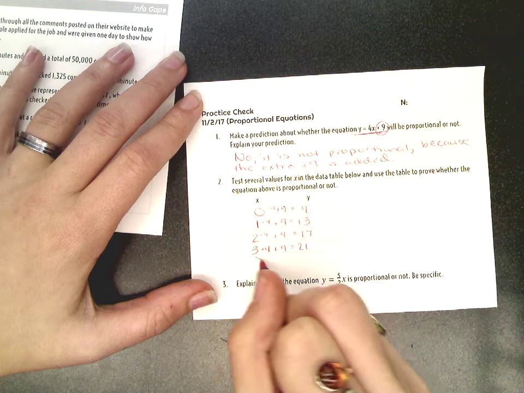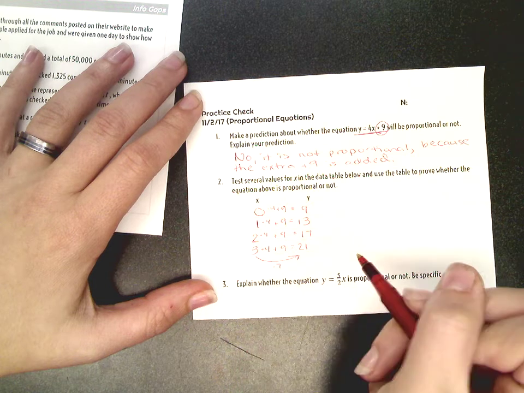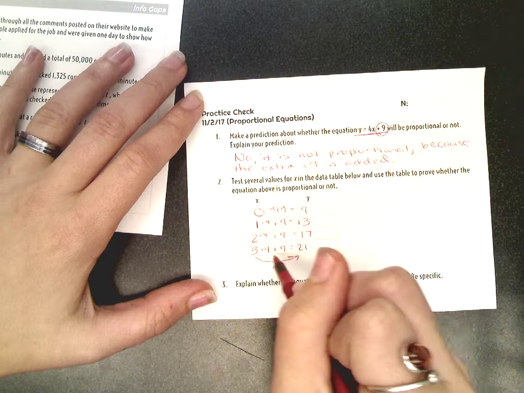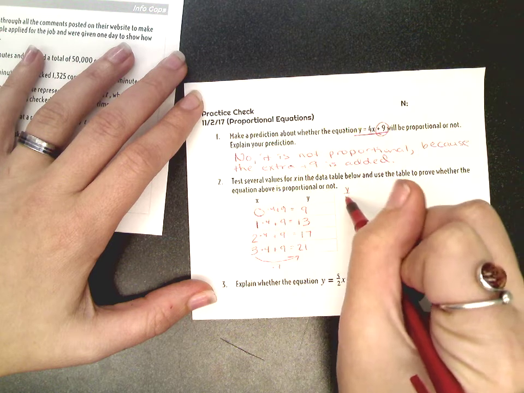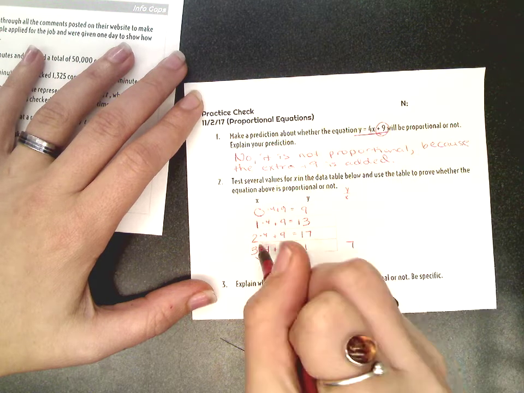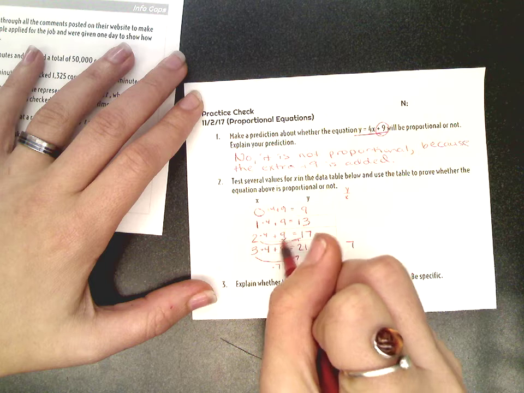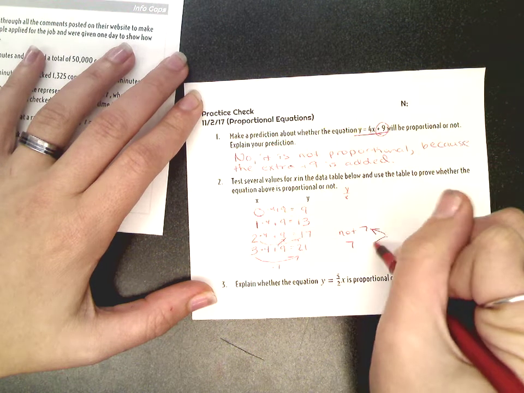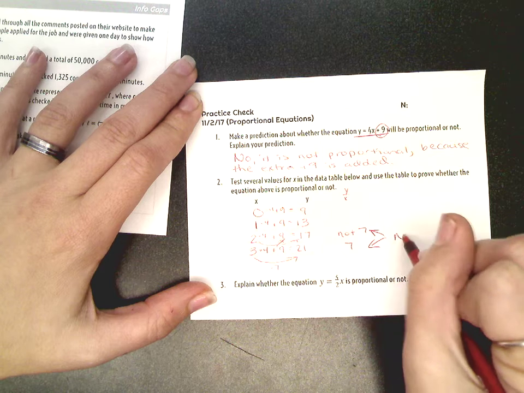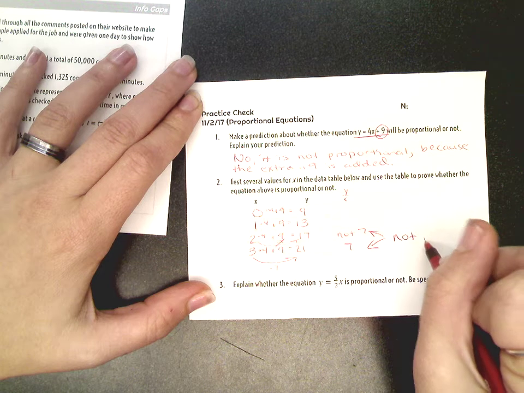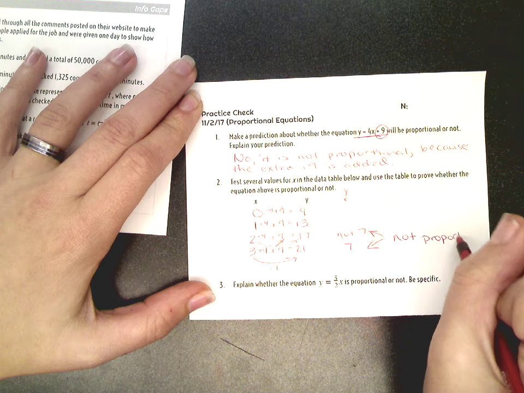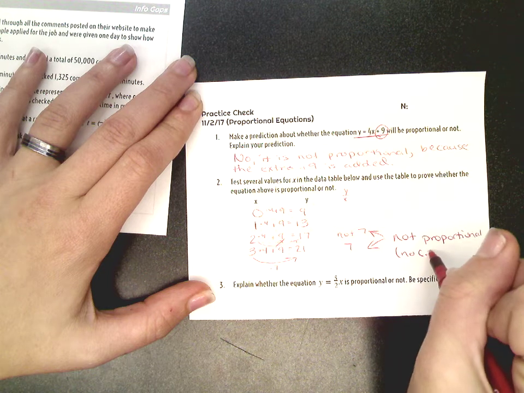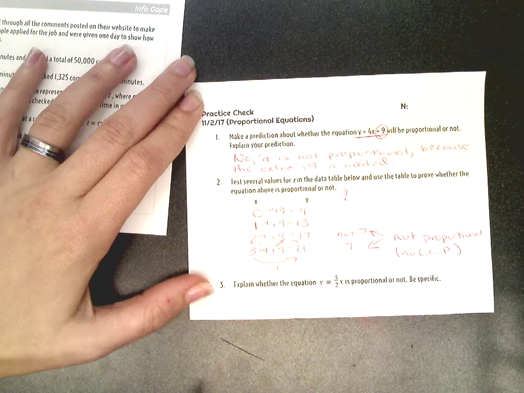Well, this is nice. I know 3 times 7 is 21, so I just need to see, are all the other ones also being multiplied by 7? So our ratio y to x, in this case, is 7, but 2 times 7 is not equal to 17, so this is not 7. As soon as you see two things that are not the same, two ratios or two unit rates, then you know that this is not going to be proportional because there's no constant of proportionality, or COP, as people have been saying.